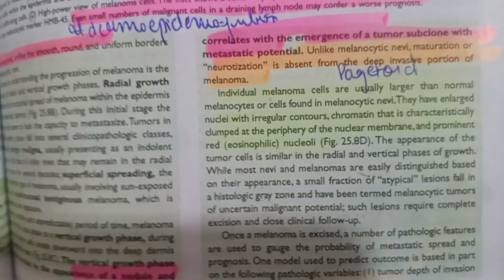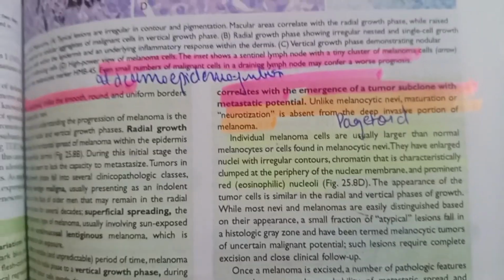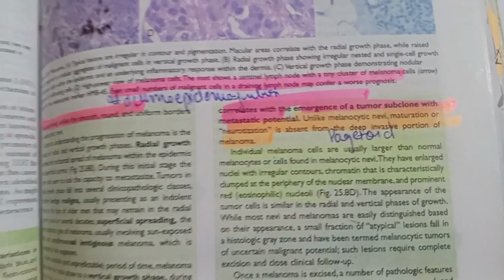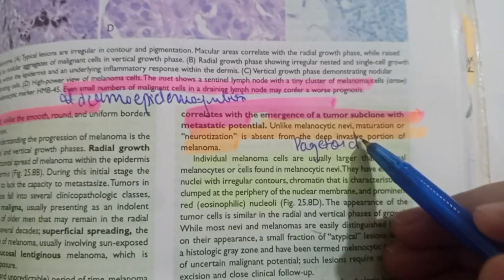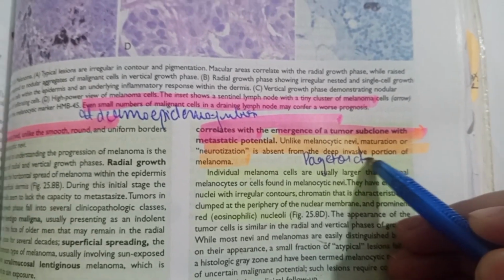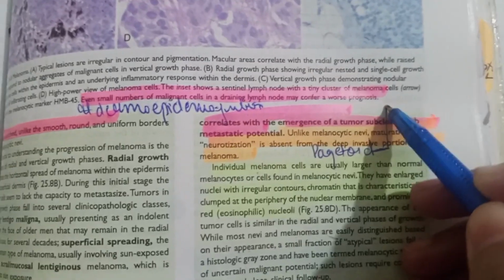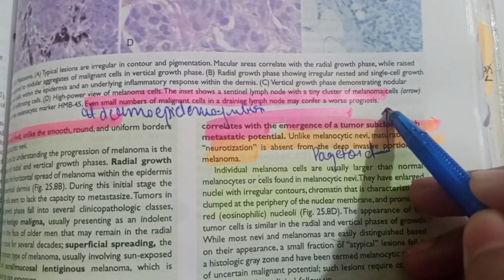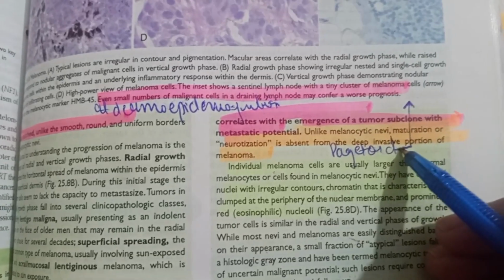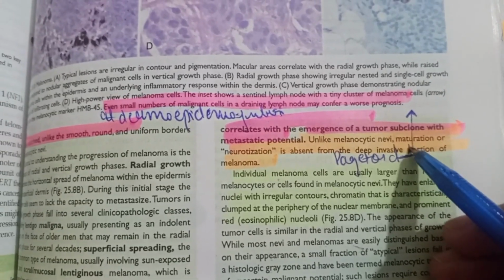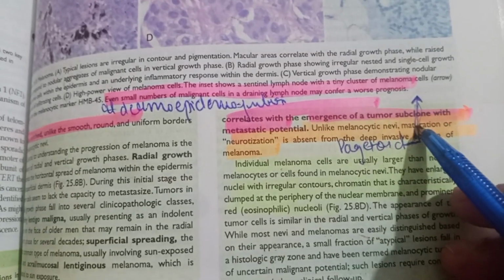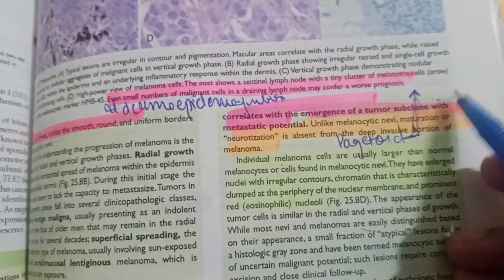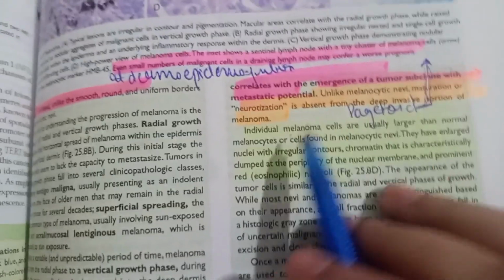Okay, here in my book it is written pagetoid spread. What is pagetoid spread? Any tumor which looks like it is extending from below to the upward layers, like to the epidermis. In the case of melanoma, it looks like extending from the lower layers to the upward layers. It is known as pagetoid spread. So melanoma has the pagetoid spread also.